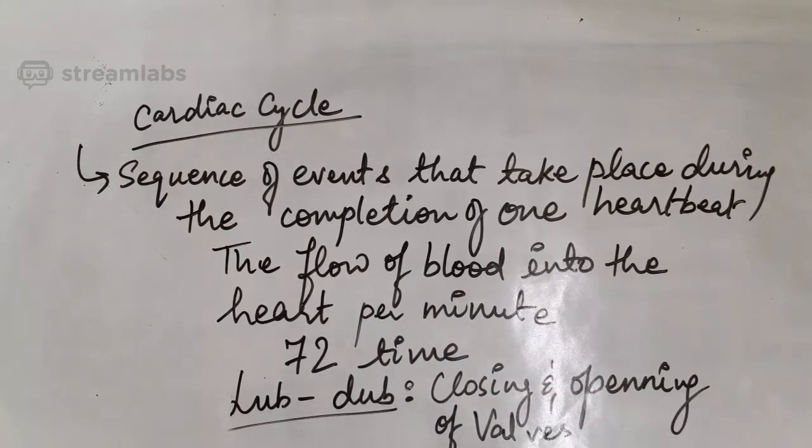These valves get closed and open due to the contraction of the cardiac muscles and produce the lub and dub sound known as heartbeat. And in 1 minute, in an average adult, the heart beats 72 times.